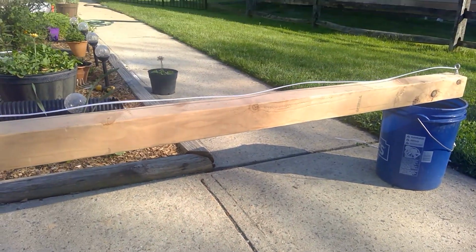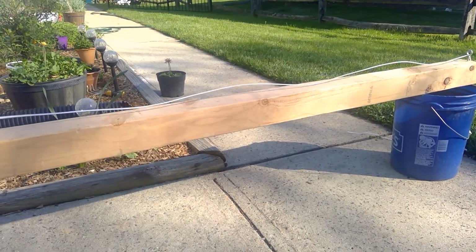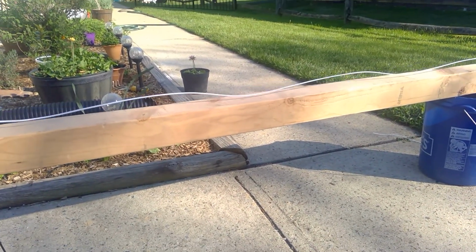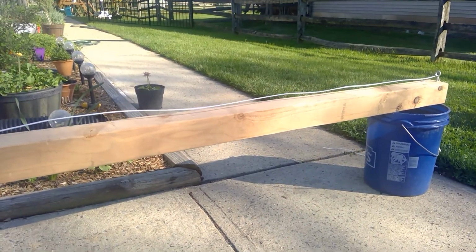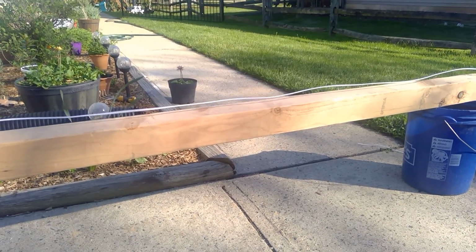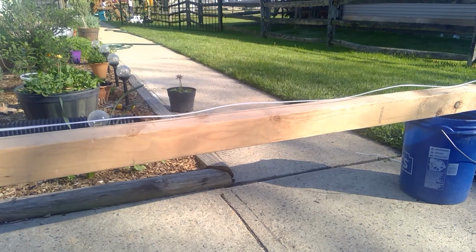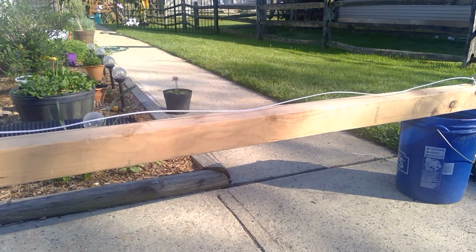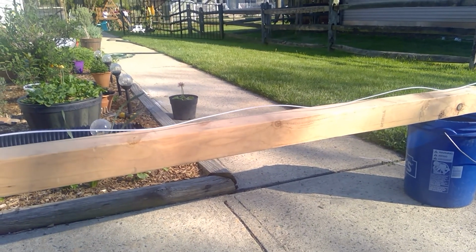So we're going to be looking for what patterns happen at what frequencies with certain string lengths and certain weights hung off the end of it. We'll be running through the experiment, and then you'll be able to gather data numbers to put into the labs that we give you.